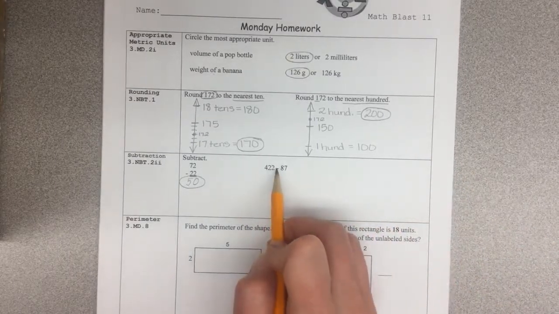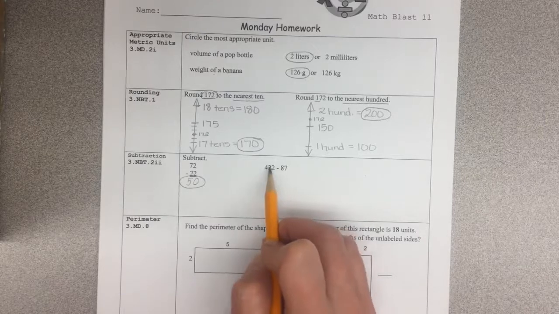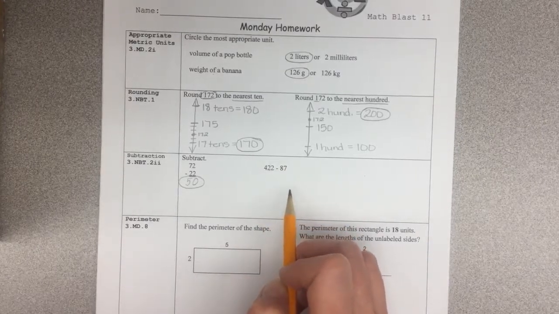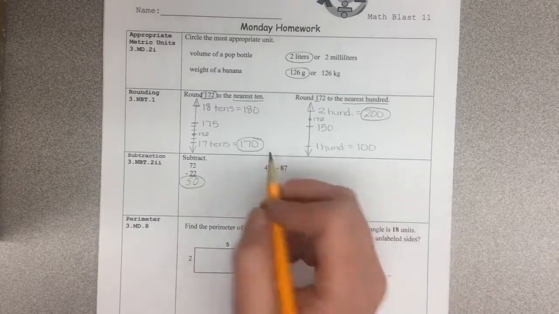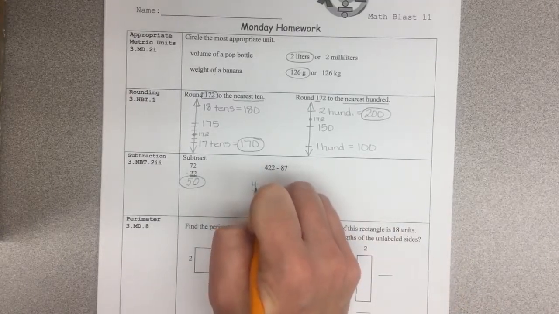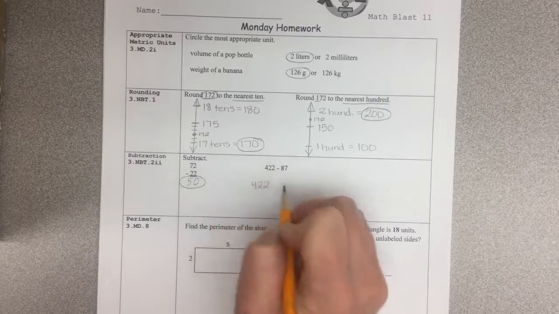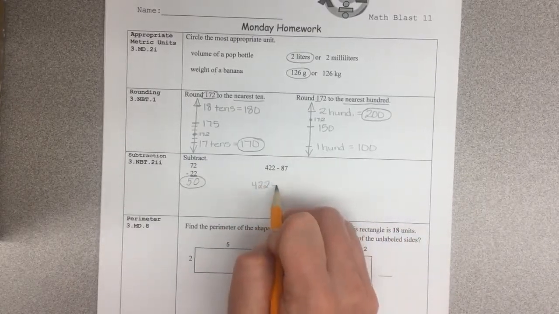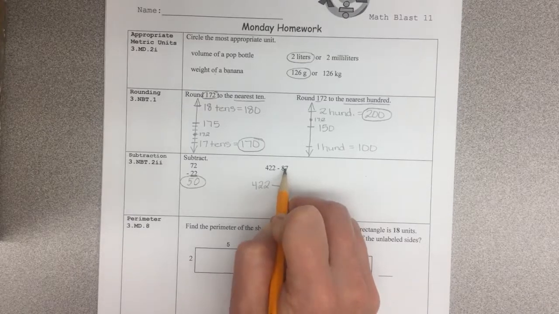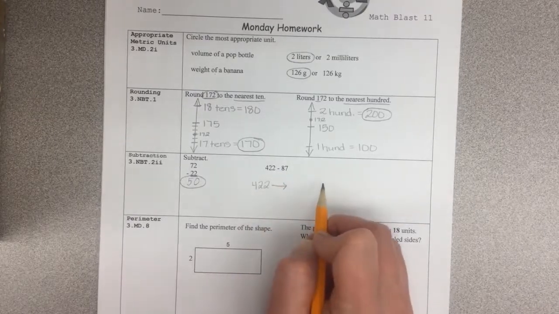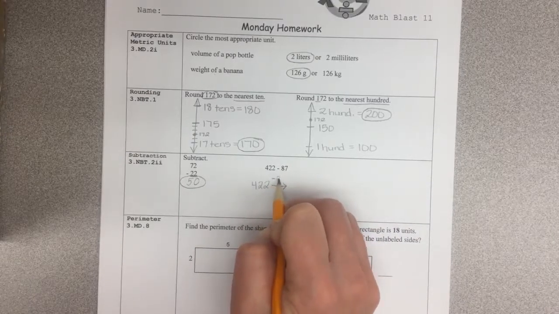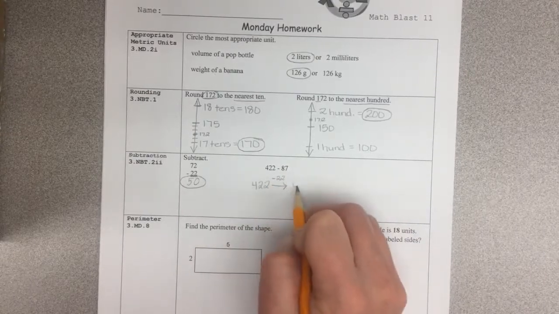I have 422 minus 87. I could line up my place values and write it in a vertical format and use the standard algorithm to solve. In this case, though, I'm going to choose a different method to model. I am going to solve it using the arrow method. I'm going to start at 422, and I'm going to take away pieces of 87 until I've taken away a total of 87. So I like the idea of taking away 22 first to get me to 400.